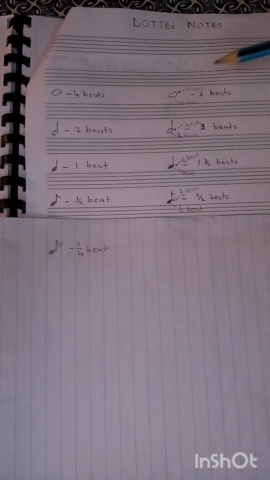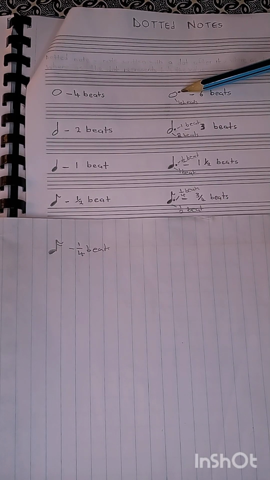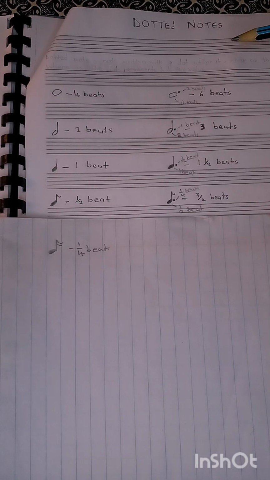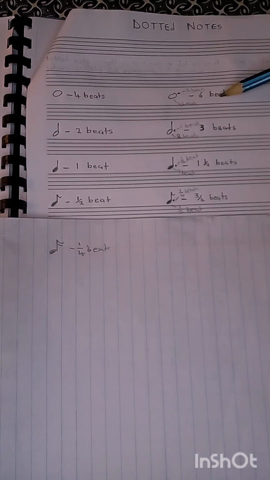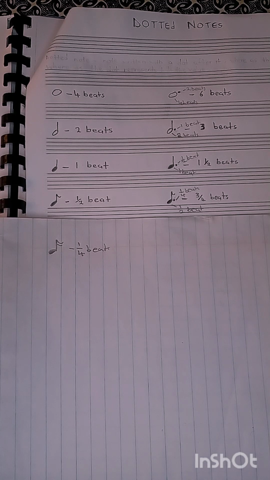Remember that the dot represents half the value, or the value of the previous note. Therefore, you add the value of the original note to the value of the previous note to get our values.